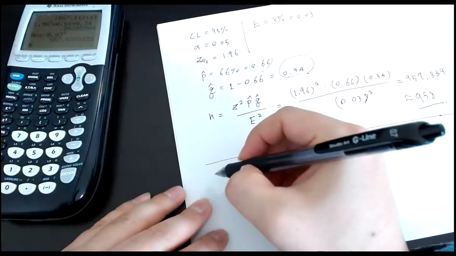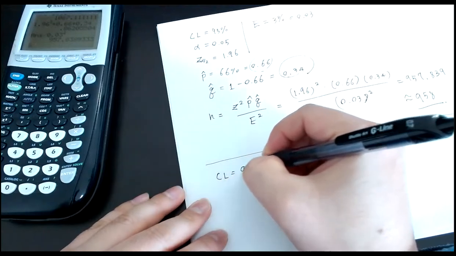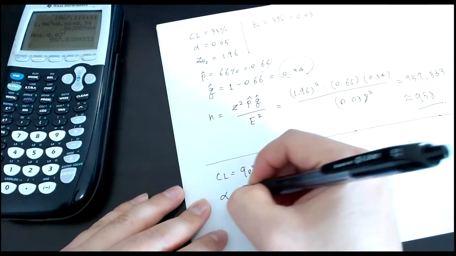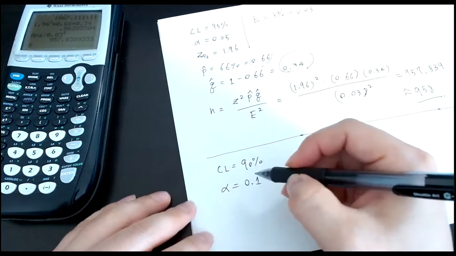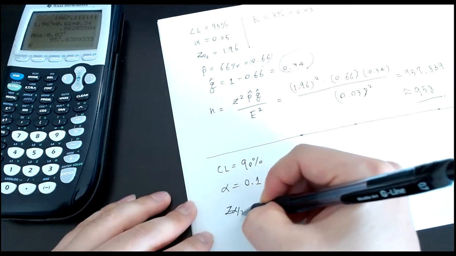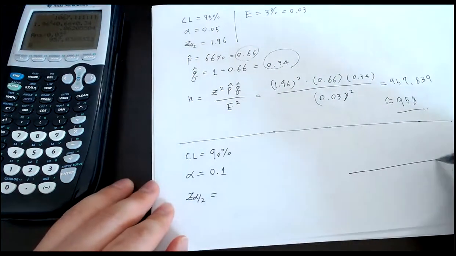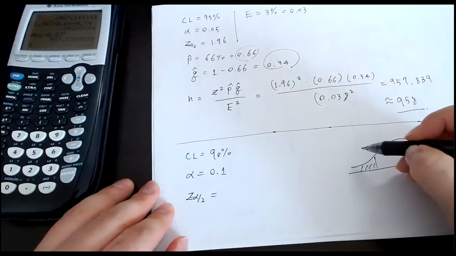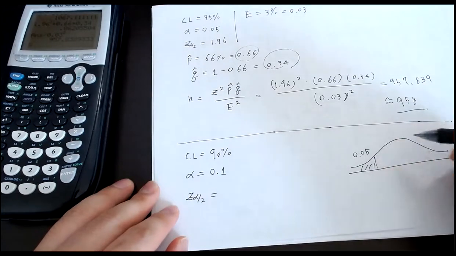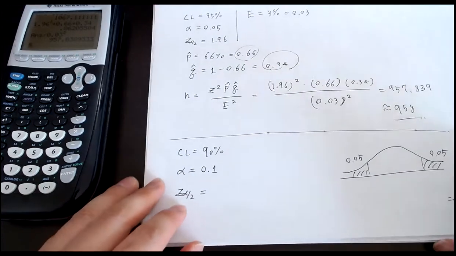In this problem the confidence level is 90%. So it means that alpha is 10%, which is 0.1, right? Okay. Then z alpha over 2 is going to be, so we're talking about this under the standard normal distribution. Here the area is going to be alpha over 2, which is 0.05. Okay. Here's also 0.05. What does that mean?